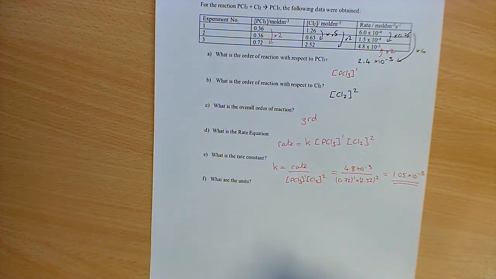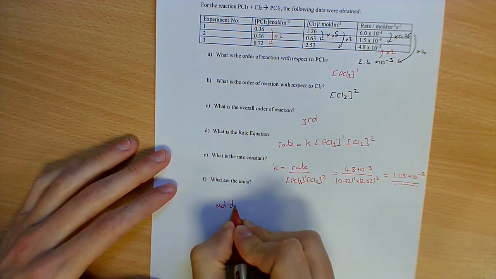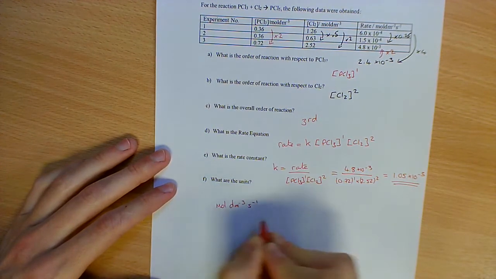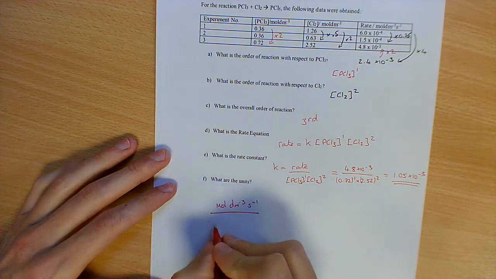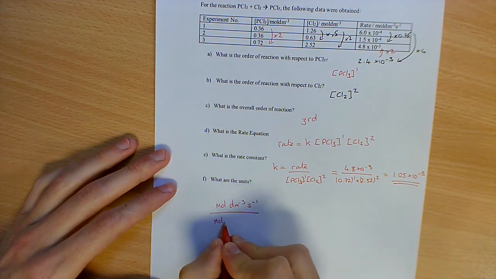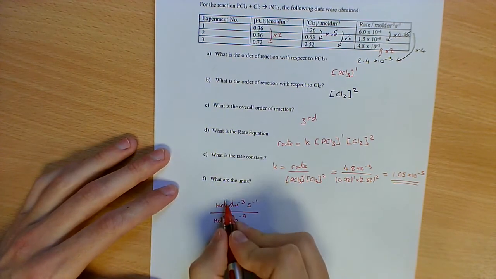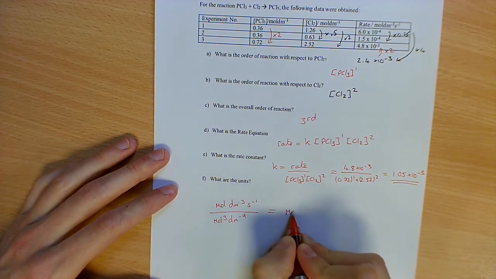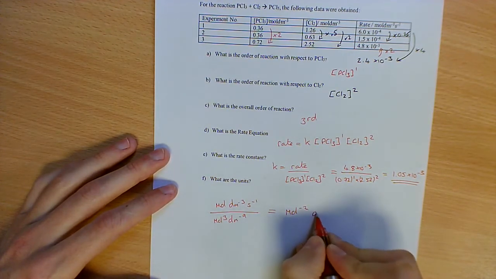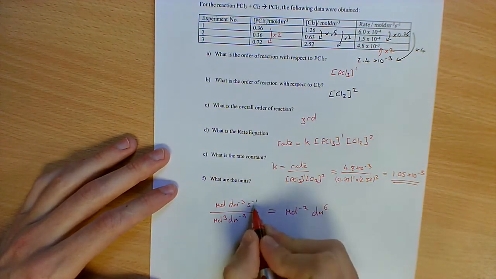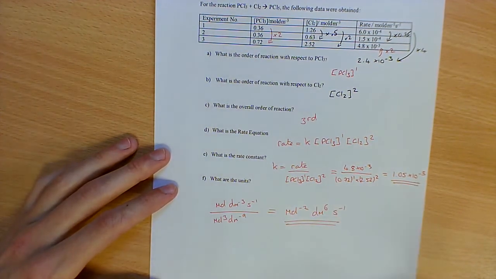So the units for this one, on the top we've got mole per decimeter cubed per second for the rate. On the bottom we've got 1, 2, 3 lots of concentration, so that's going to be mole 3 dm minus 9, and again 1 minus 3 equals minus 2, minus 3 minus minus 9 is plus 6, and there's nothing to cancel the seconds, so there are our units.